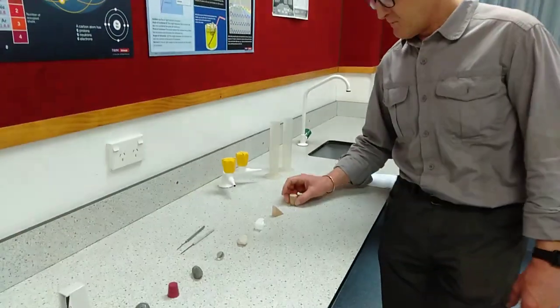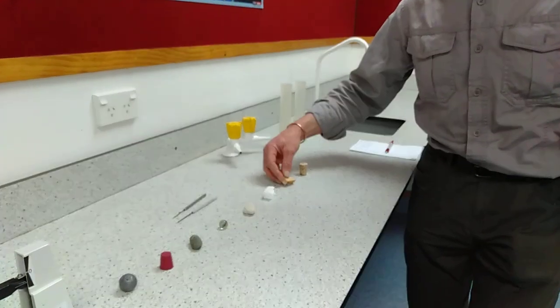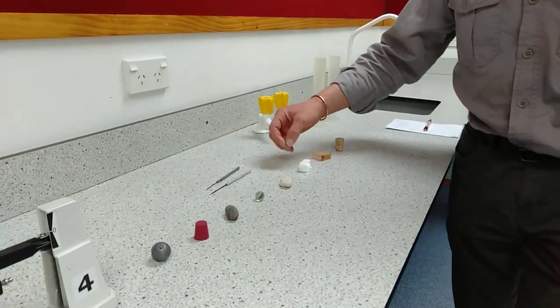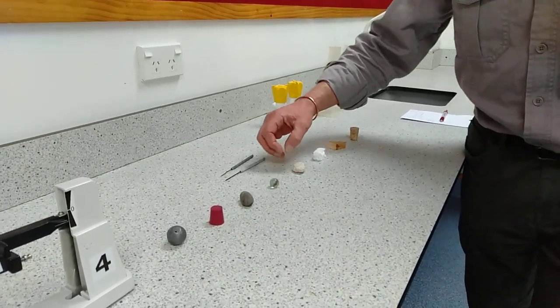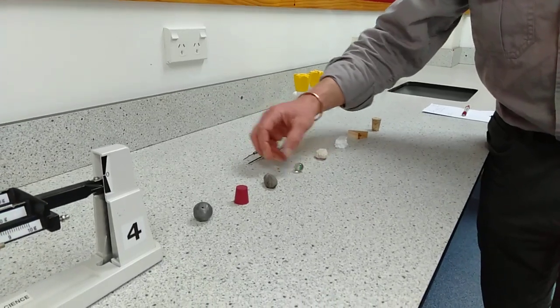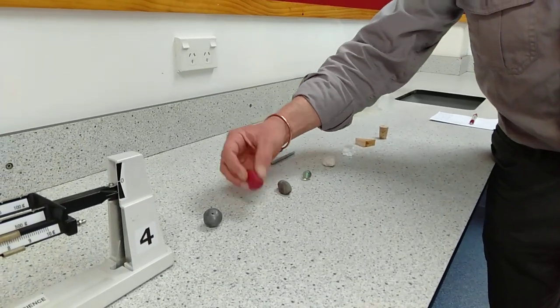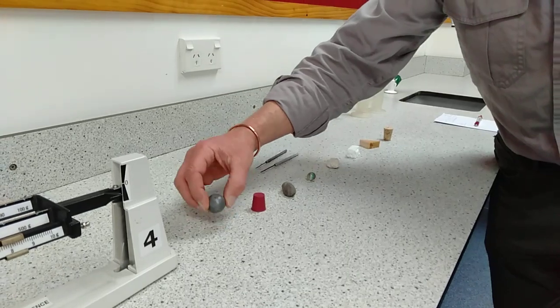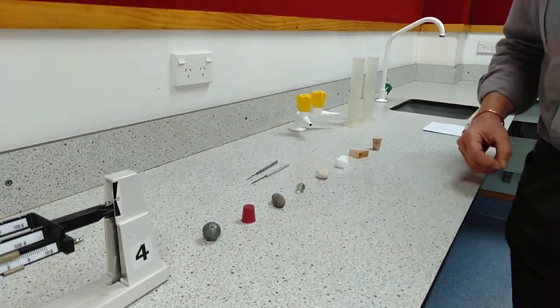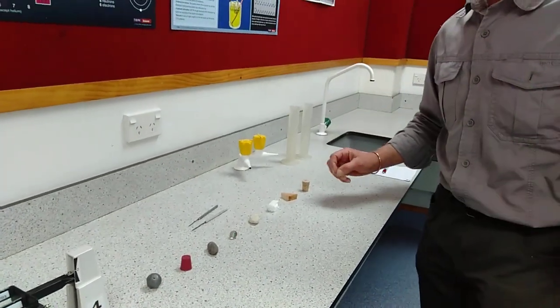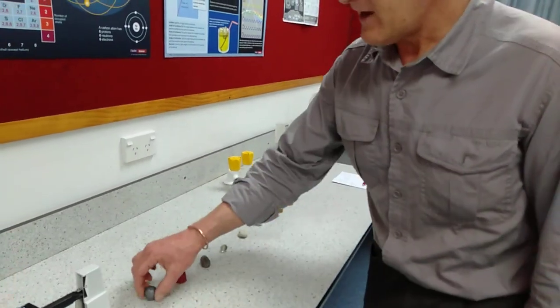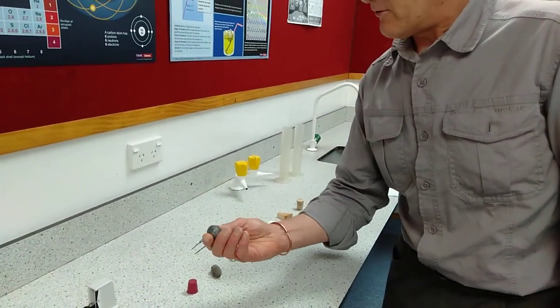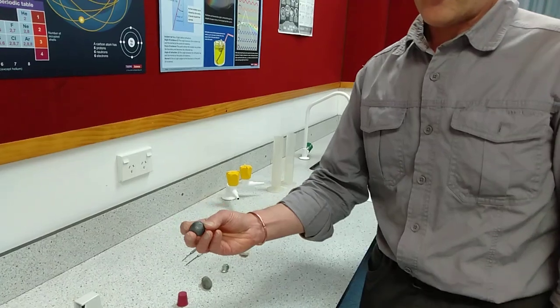What we have here is a piece of cork, a piece of wood, a piece of polystyrene, a piece of pumice, a glass marble, a river pebble, a rubber bung, and a lead sinker. We'll take one of these as an example, the lead, and you will probably already understand this as something that sinks in water.